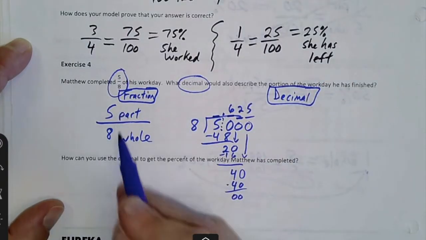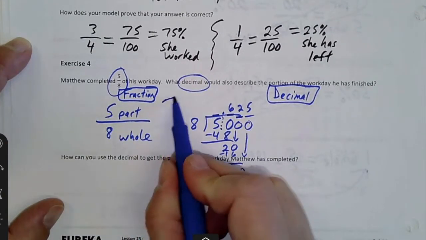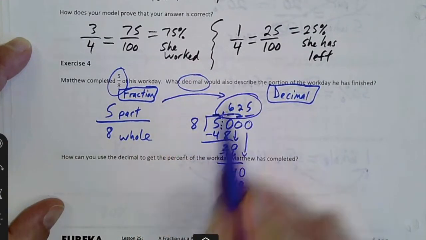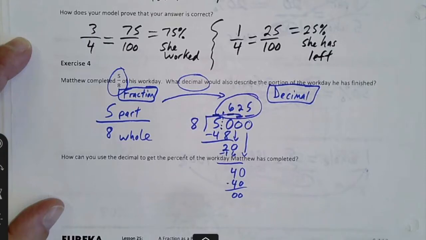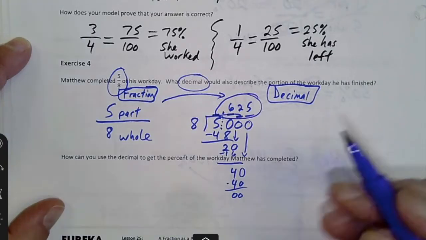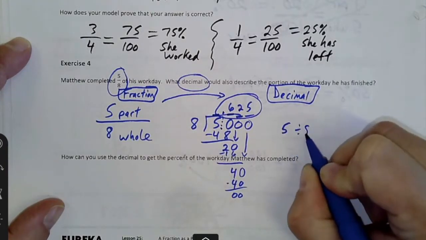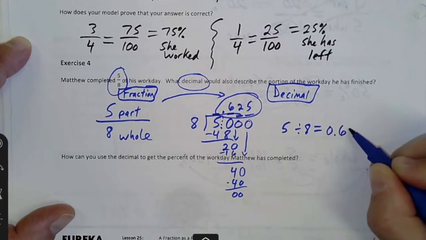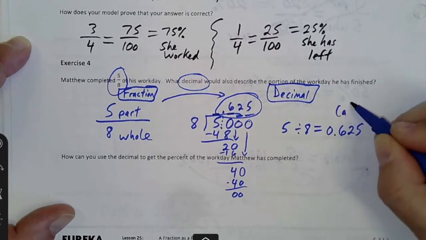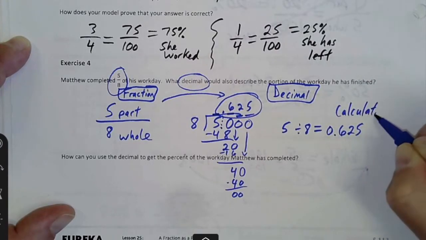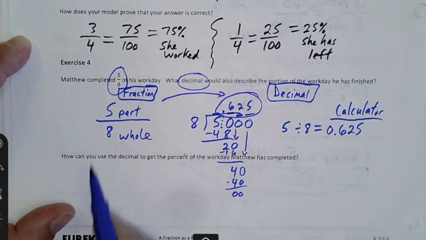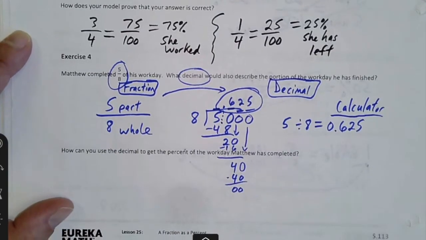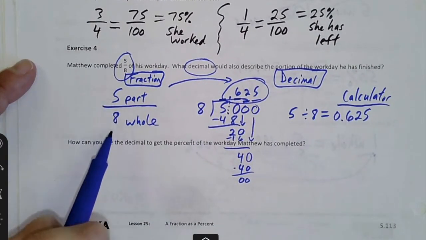But 5/8 as a fraction converts to 0.625 as a decimal. Or you could have taken 5 divided by 8 on your calculator, and that would have equaled 0.625. Use your calculator. So you could make a fraction into a decimal pretty easily too. You just divide 5 divided by 8.